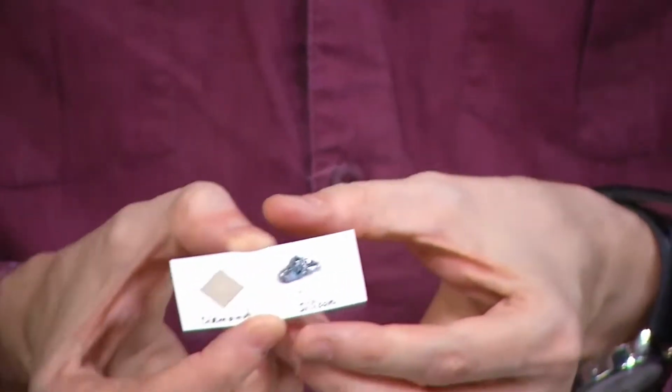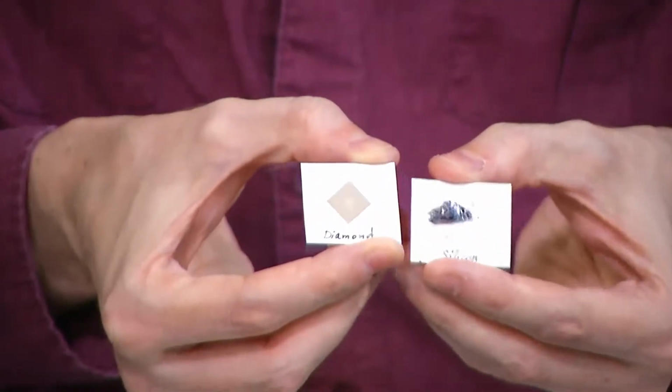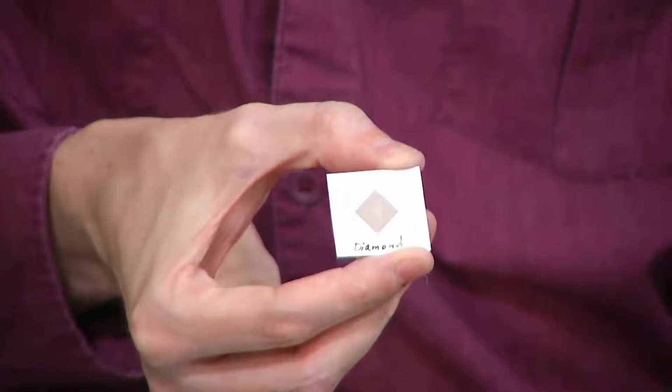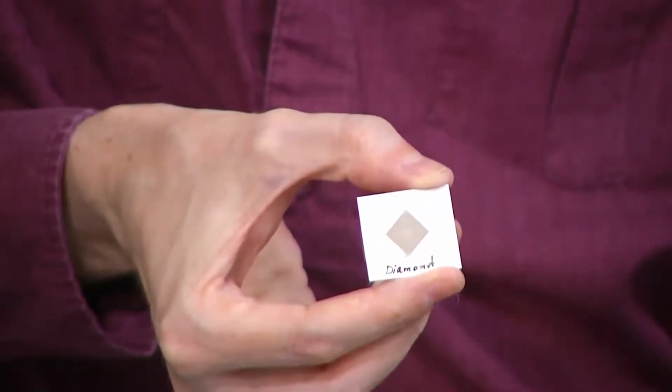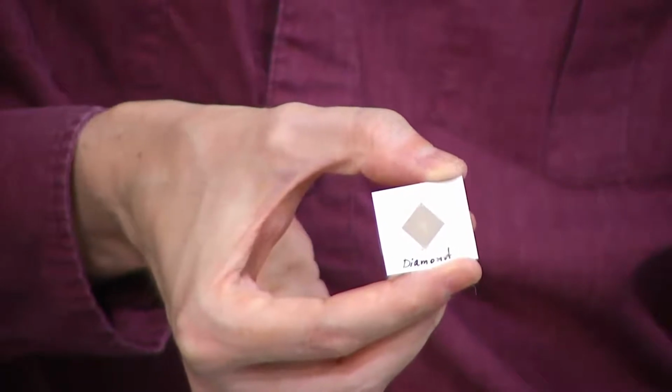I've got a piece of diamond too, and it is possible to grow diamond in the lab, but the quality isn't as high as with silicon, and the size of the crystal isn't as large either that's capable with current technology. Now, I've just pointed out that silicon has the same sort of structure as carbon and also germanium. Hydrogen is also an element with an incomplete outer shell.